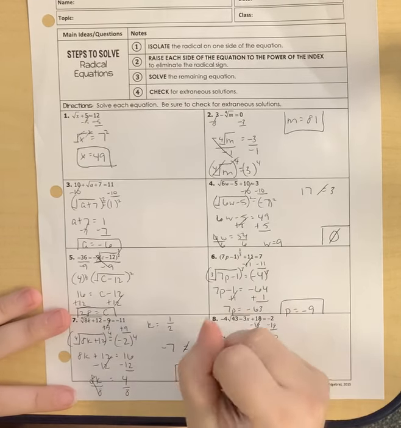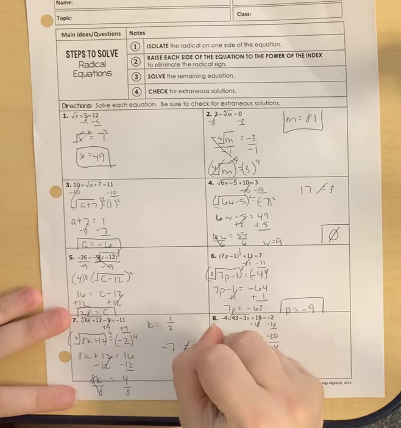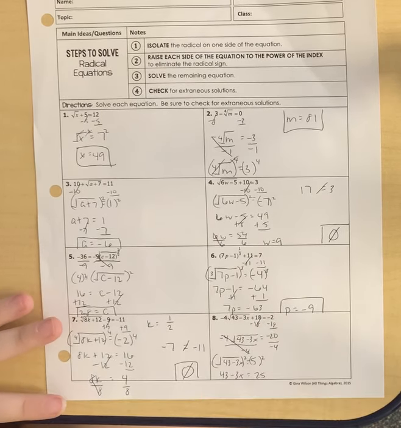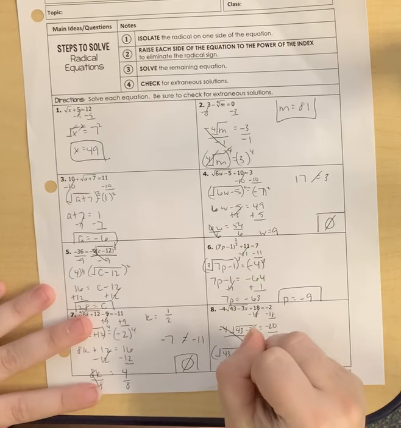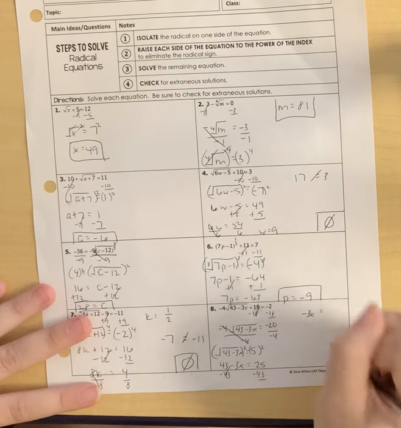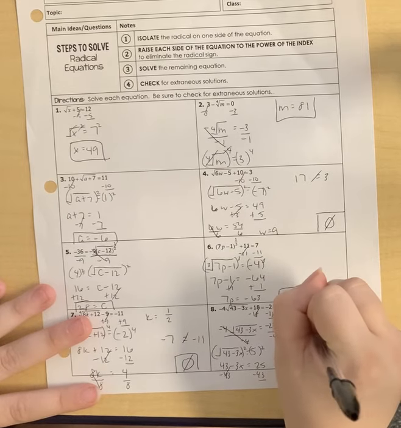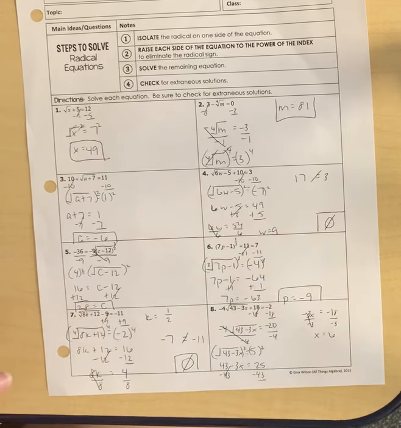To cancel out a square root, we're going to square both sides. 43 minus 3x equals 25. Okay, subtract 43 over. So you have negative 3x equals negative 18. Divide by negative 3, and x equals a positive 6.